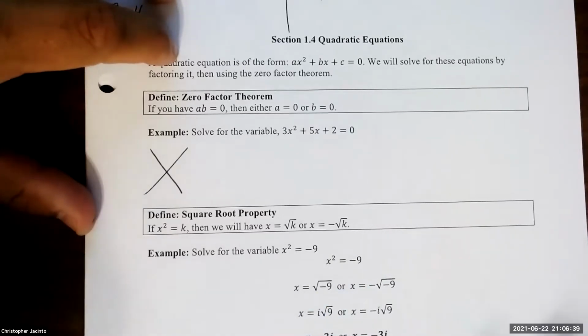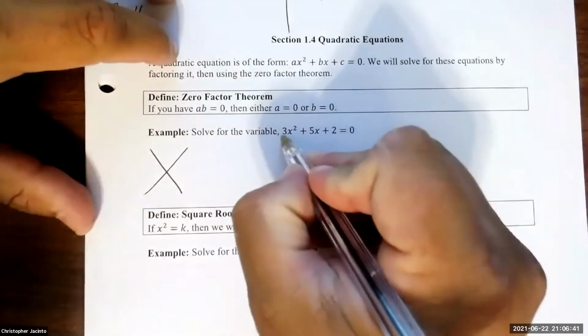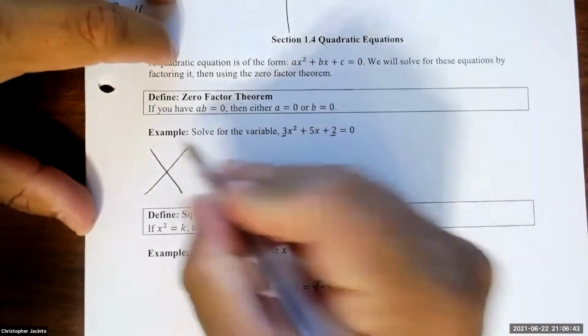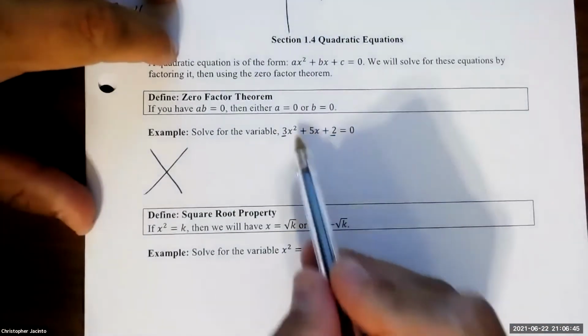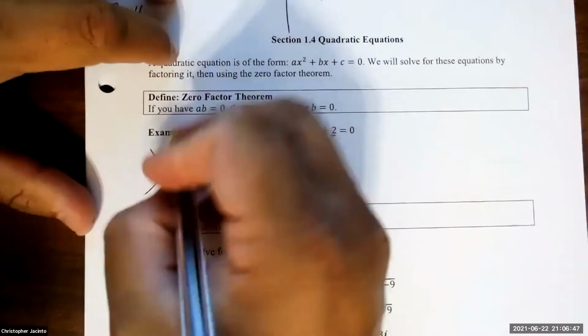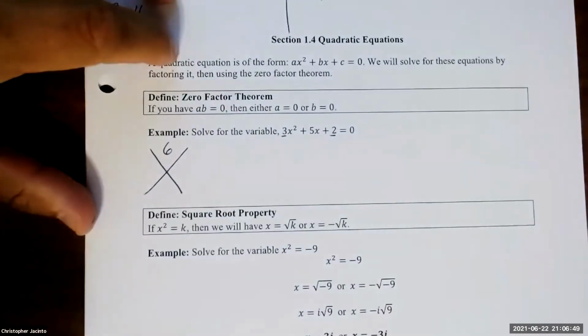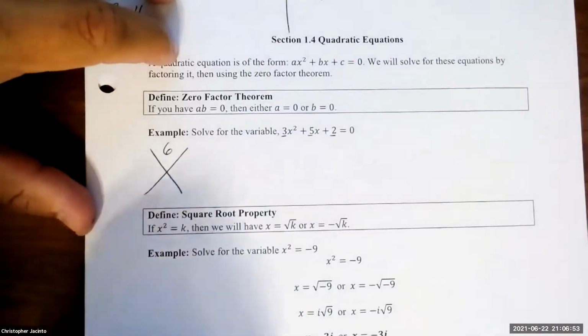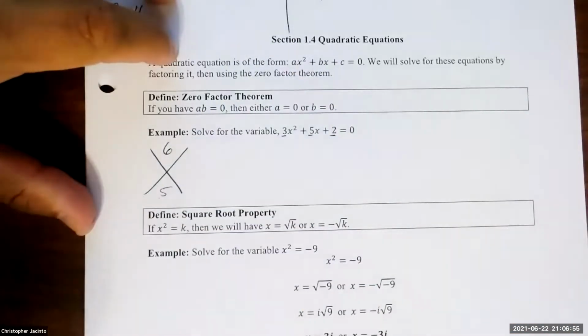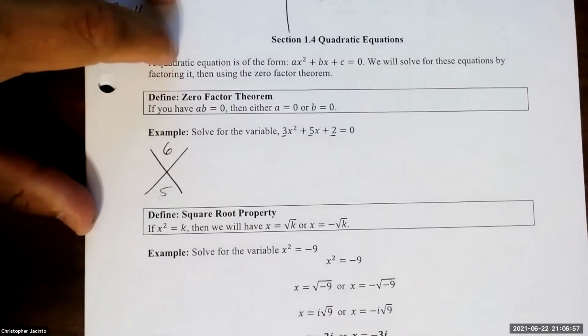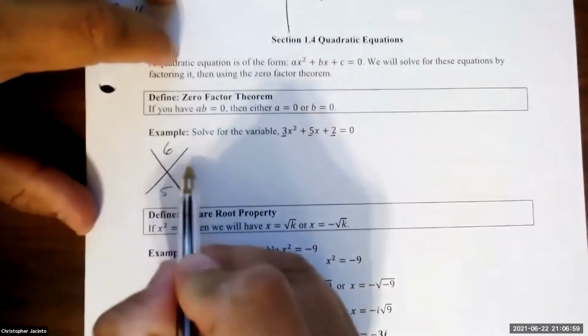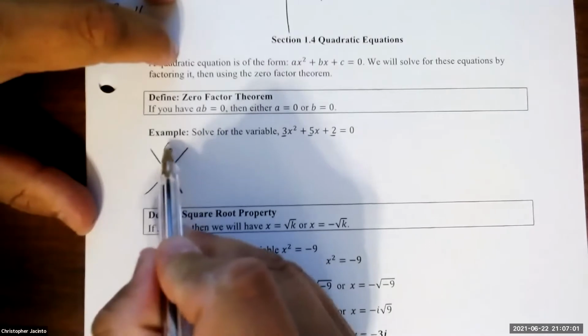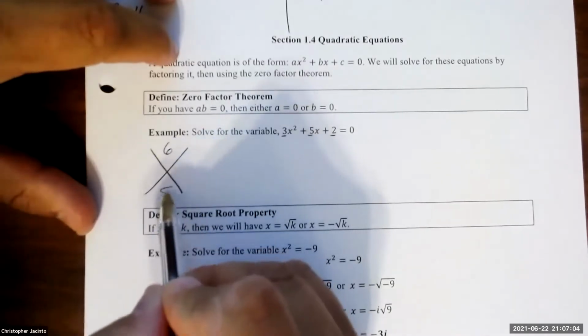Now, how this x method works is it's always the first number times the last number you put on the top. So in other words, 3 times 2 is going to give you 6. Okay, and the bottom of the x, you're always going to put the middle term. In this case, the 5. Okay, and how this works out is you want to find two numbers. When you multiply, give you the top, and those two same numbers add to give you the bottom.